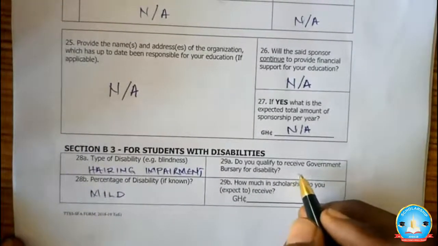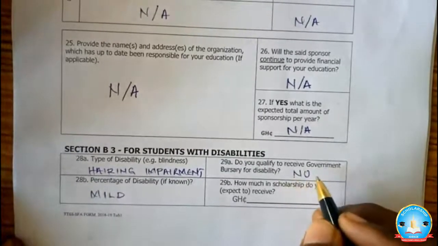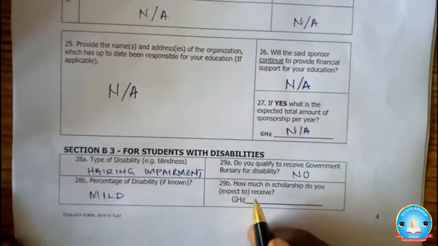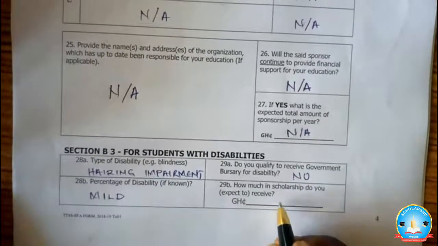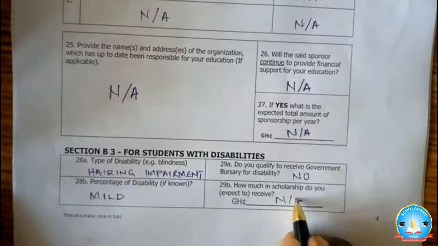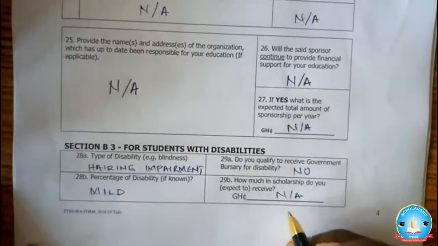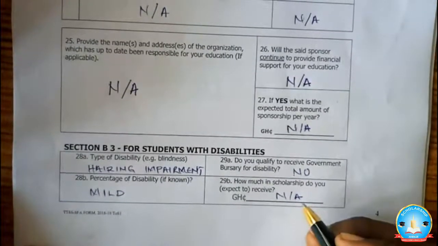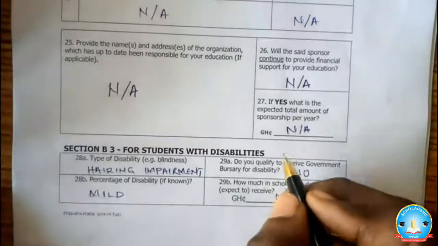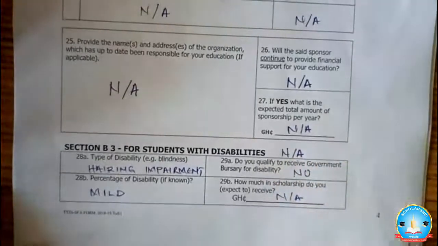So here, if yes, you state. If no, you state. I state no. How much in scholarship do you receive or expected to? Because I have no here, here will be not applicable. But your answer to this may be different from mine depending on your state. But please, if you are not a disability student, indicate here not applicable.